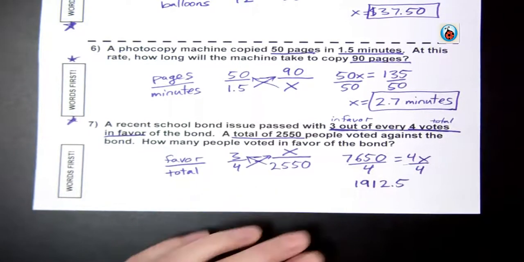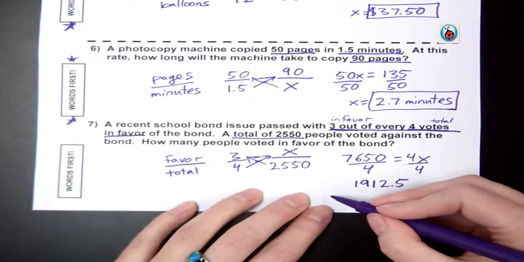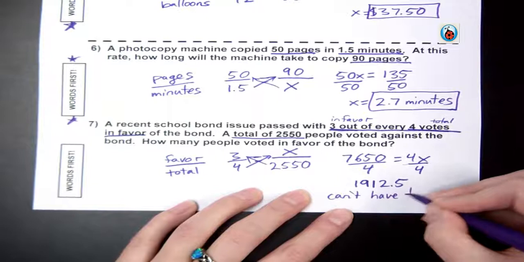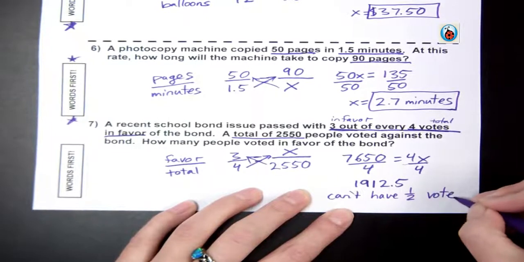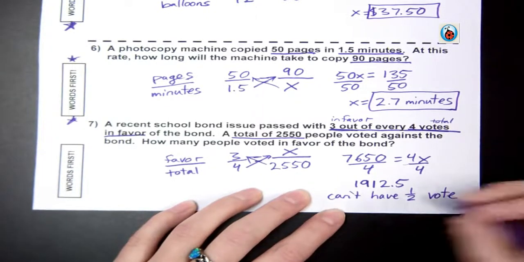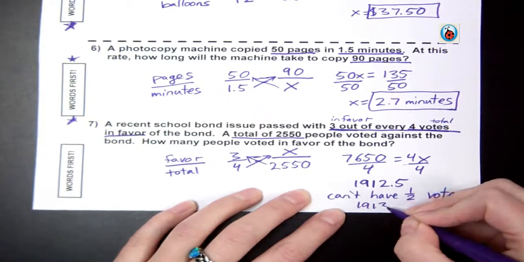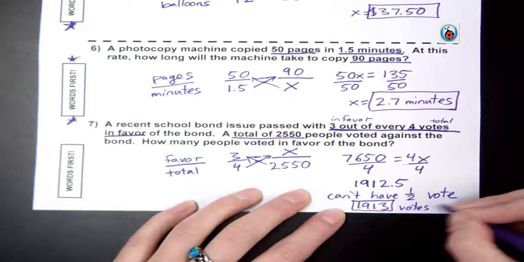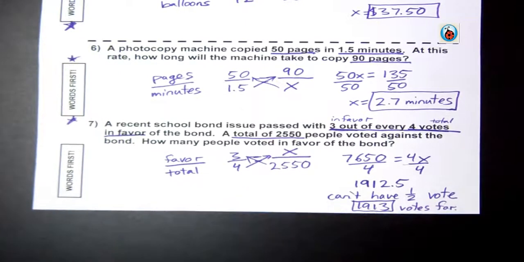1,912.5. Now we can't have half a vote. That's not possible. So we have to round. So I'm going to round that number up to 1913 votes for. Alright, so that is the end of the lesson for today.